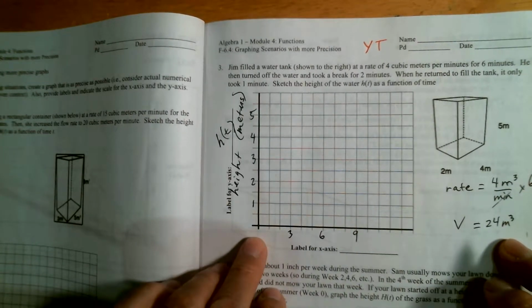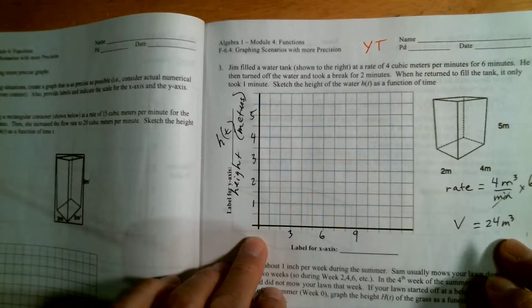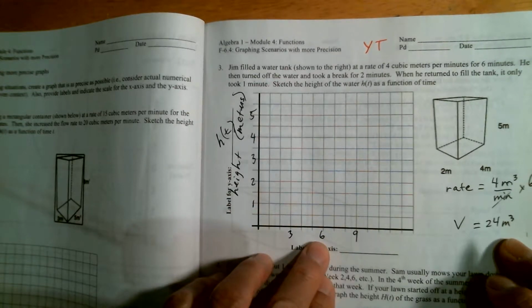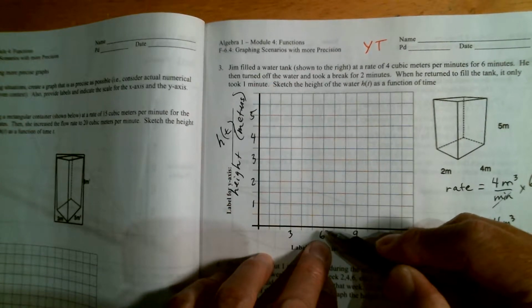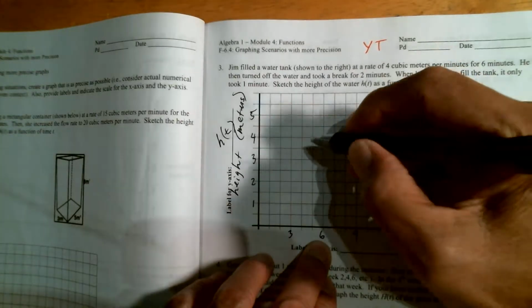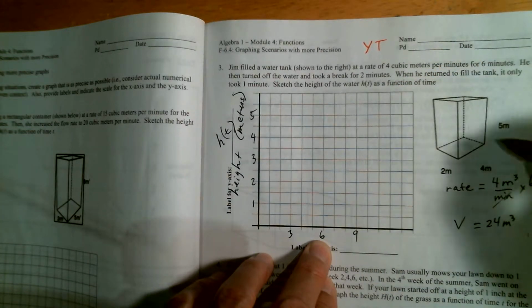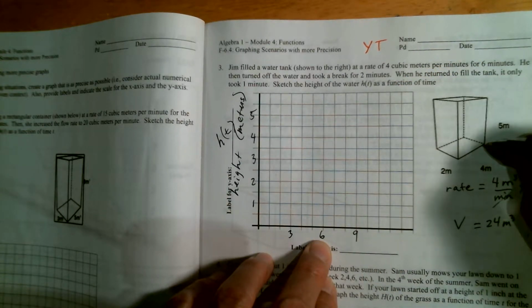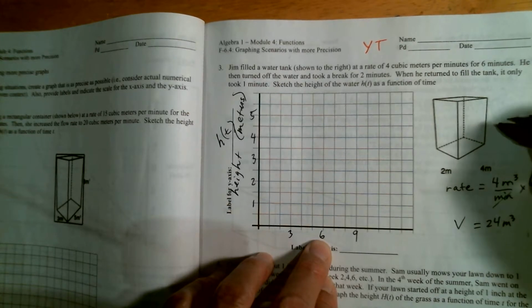So your volume is going to be at 24 cubic meters. Okay, so he's running 6 minutes, and in those 6 minutes, the height is 3 meters. He went once, which is 8 meters cubed. Then he went one more meter higher, that's 16.